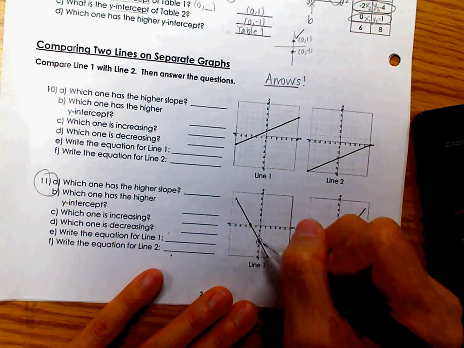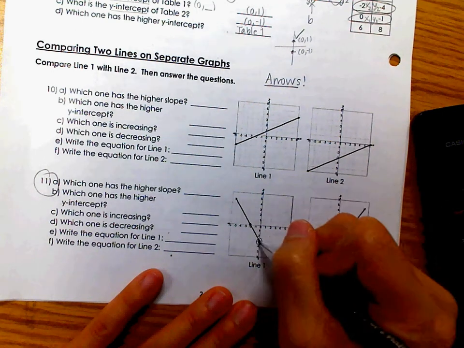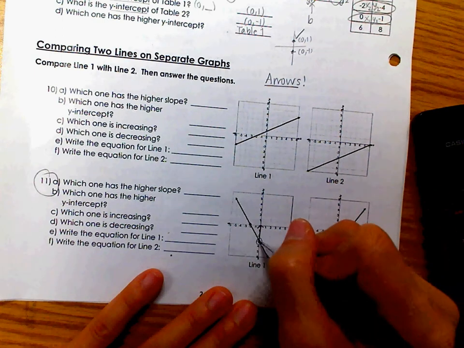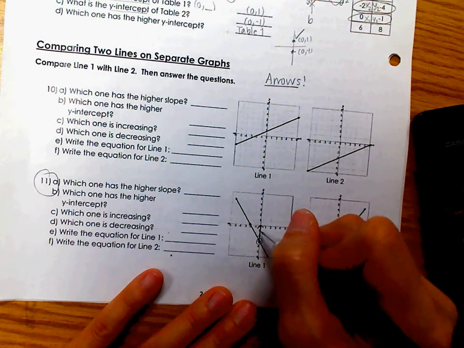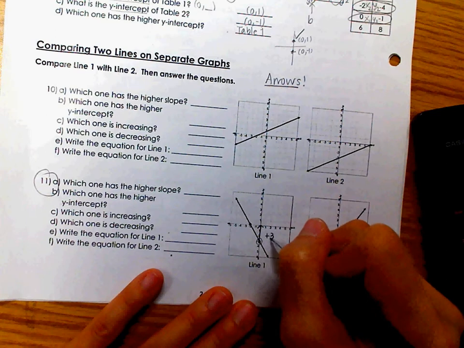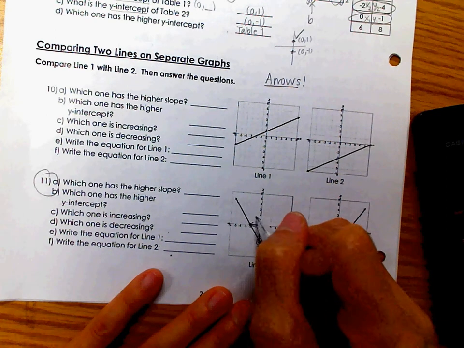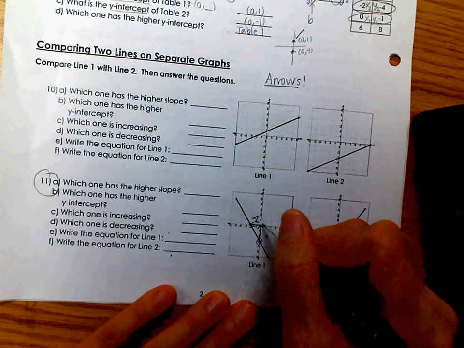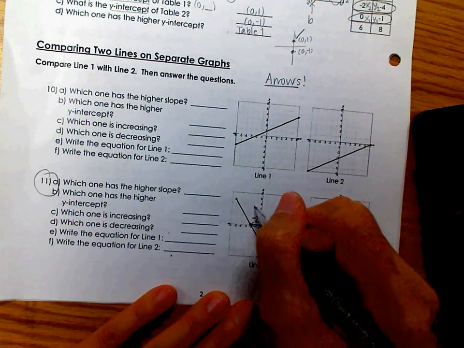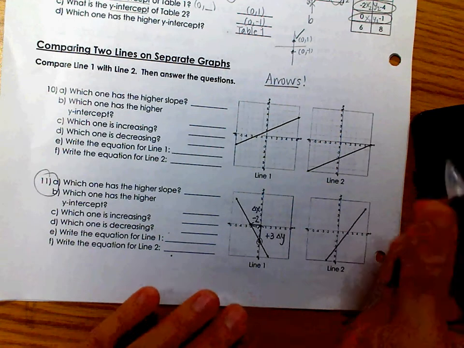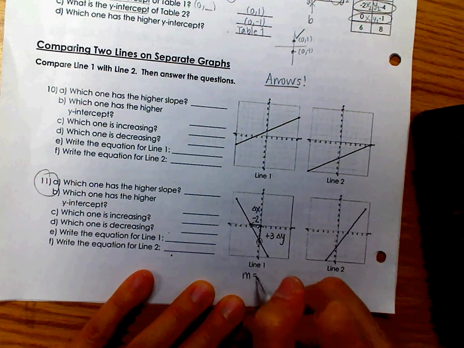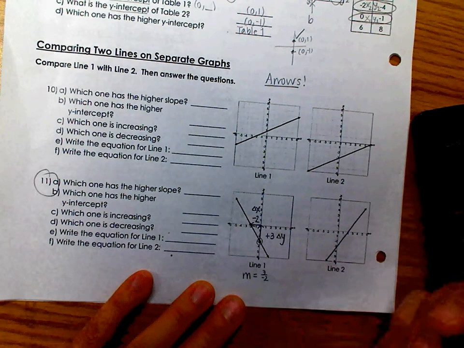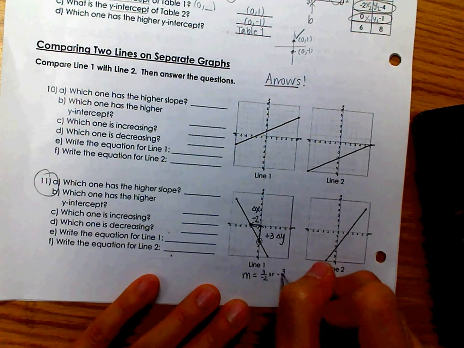I need to draw my arrows to get to that second one. So here's my change in y, because it's vertical. How far did it change? 1, 2, 3. So positive 3. Then it turned the corner and went left 2, so it gets a negative 2. Since this one's the vertical one, that's my change in y, and this is my change in x. So the slope of this line is going to be 3 over negative 2, or negative 3/2.